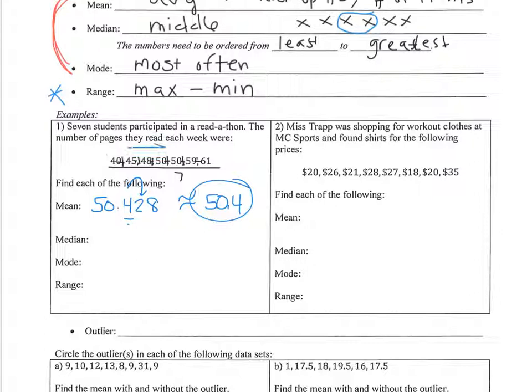Well, right now they're in order from least to greatest. So then I'm going to cross off the numbers from both ends, so the middle number is 50. The mode is the number that occurs most often, so 50 occurs twice, so 50 occurs the most often. You can also have no mode if there's not a number that repeats, or you could have 2 modes or 3 modes. Range is the highest number minus the lowest, so the max minus the min, so the range is equal to 21.